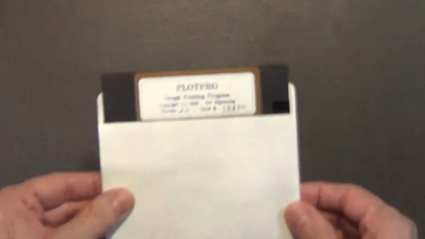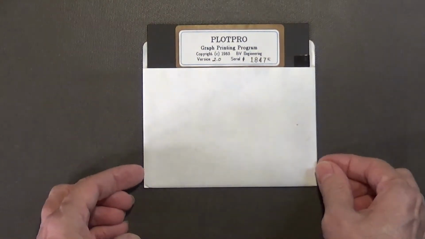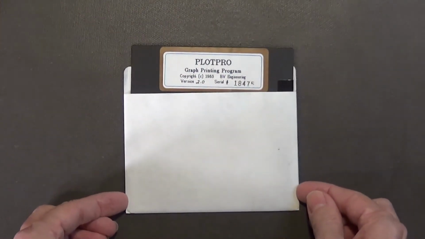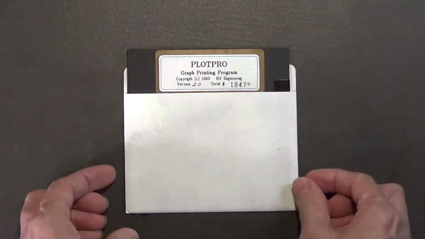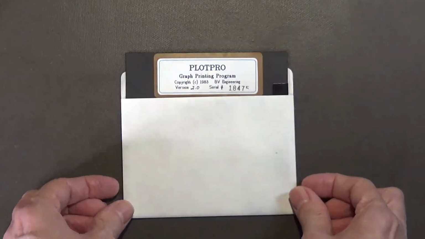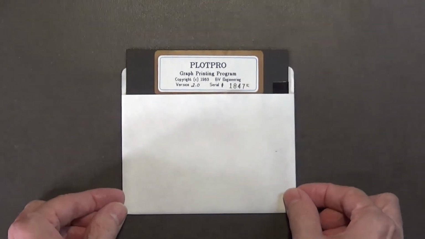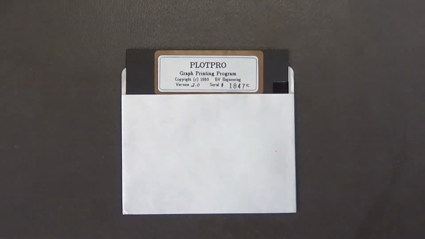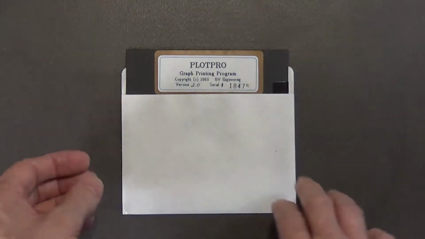And then Plot Pro, graph printing program. Okay, 1980, looks like 1983. So yeah, these are all early Apple programs, so I thought it'd be interesting to show these.